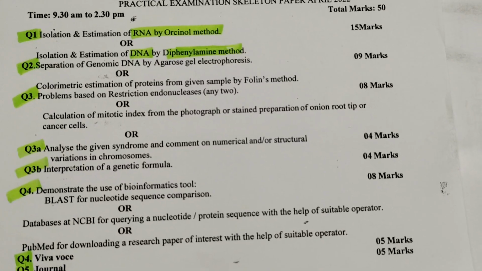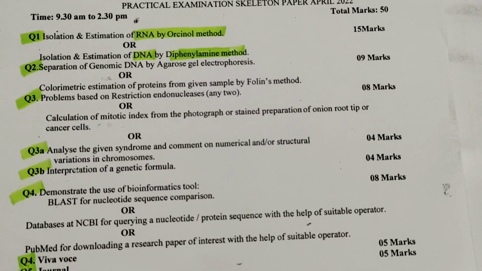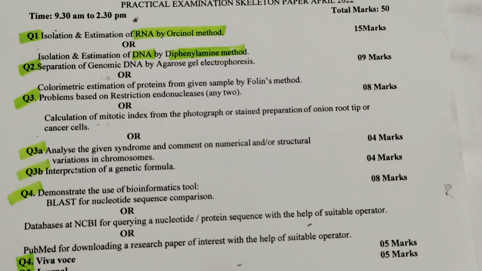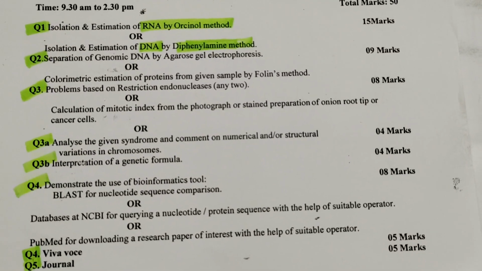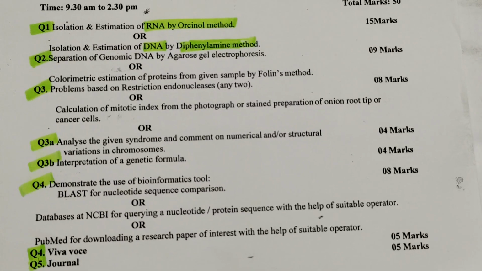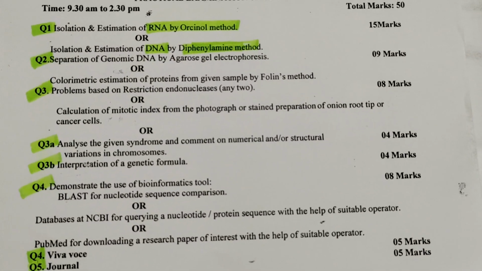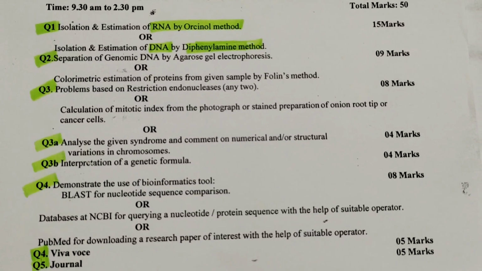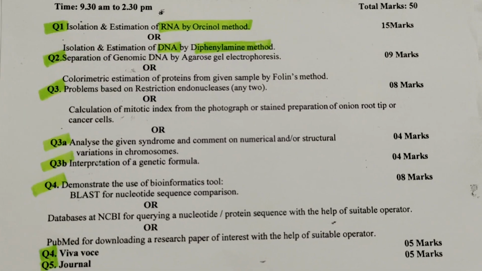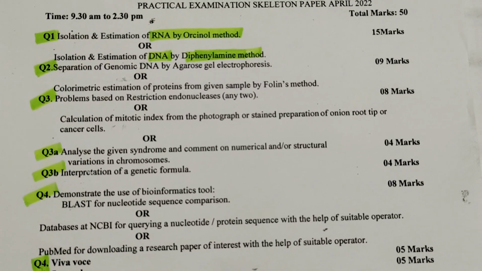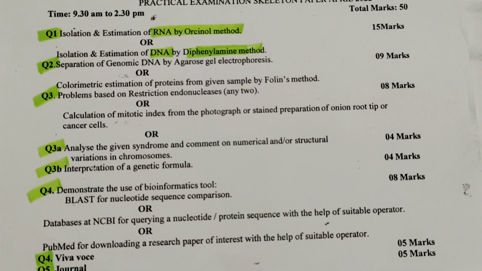of RNA. The alternative to this question number 1 RNA is isolation and estimation of DNA by diphenylamine method. Same, you can do it by a graph method or formula method. Question number 2 is separation of genomic DNA by agarose gel electrophoresis. Only loading. Here you have only loading for this question.